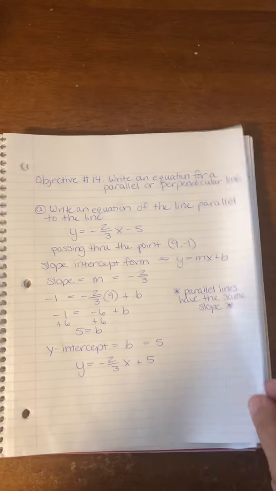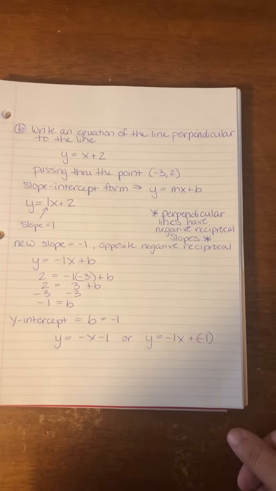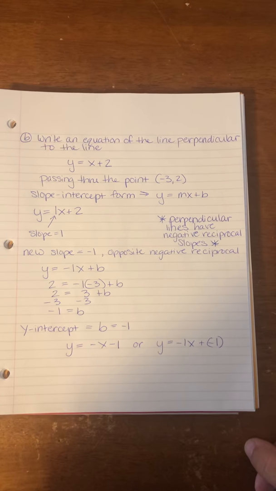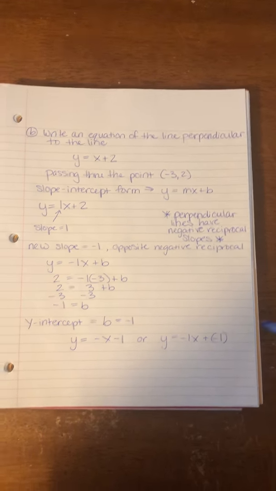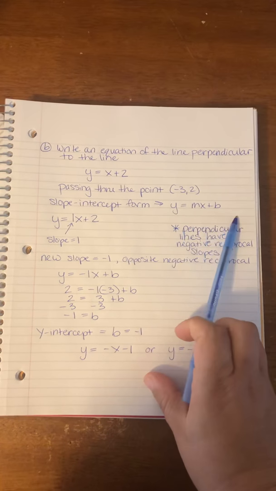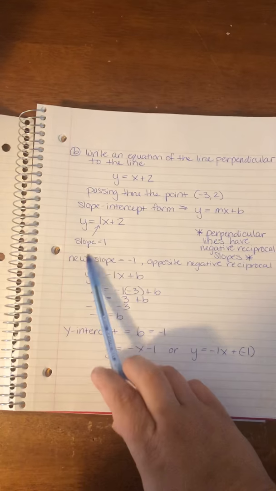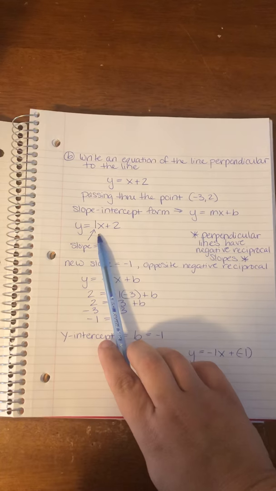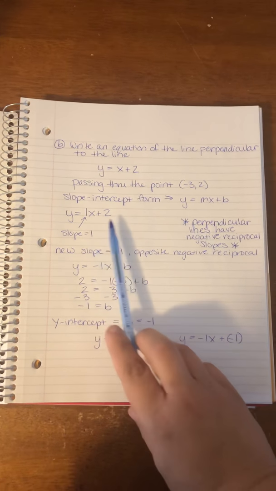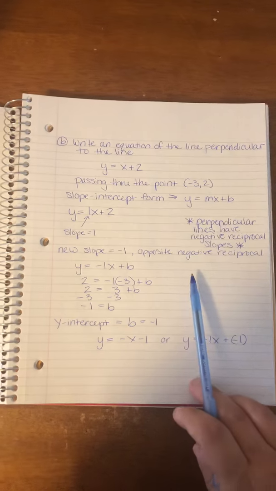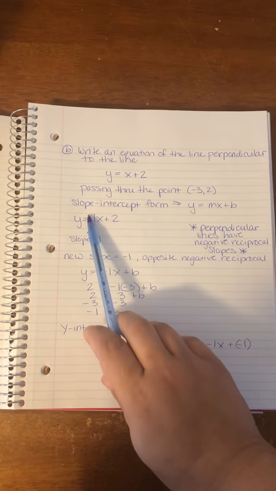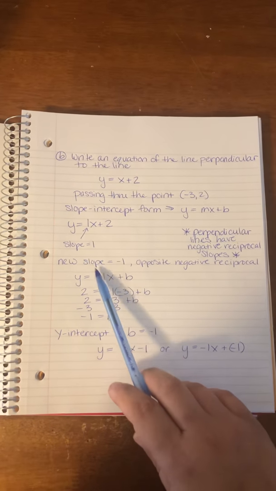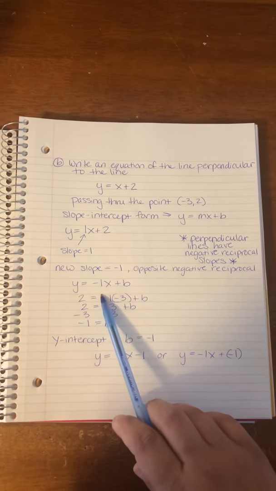For part B, it says write an equation of the line perpendicular to the line y equals x plus 2 and passing through the point (negative 3, 2). The slope-intercept form again is y equals mx plus b. Right here there's no number in front of x, so we'll just say 1, and that's how we know our slope is 1. Perpendicular lines have negative reciprocal slopes, so your new slope is going to be negative 1. So for the new equation, I already know my slope is negative 1.